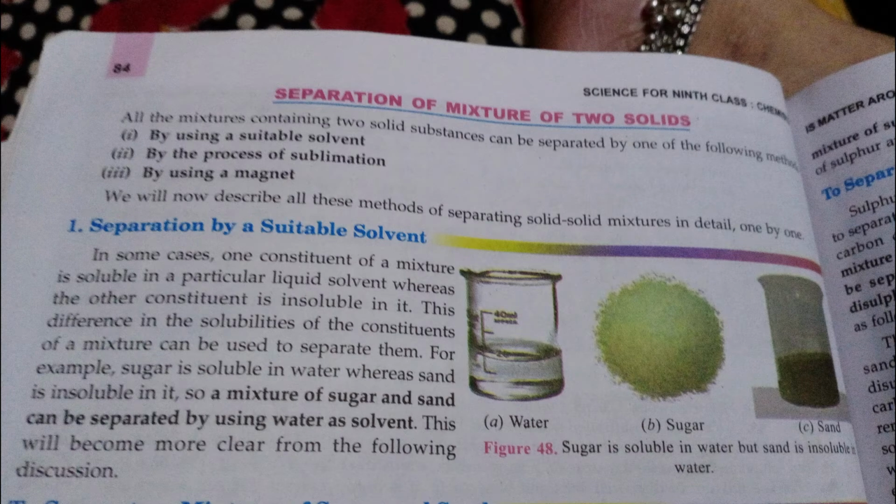Mixtures containing two solid substances can be separated by the following methods: by using a suitable solvent, by the process of sublimation, by using a magnet. Let us see now separation of a substance by a suitable solvent.